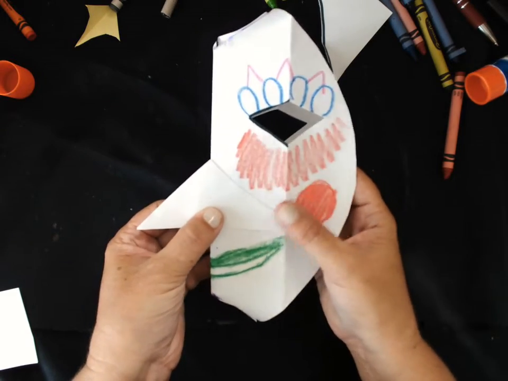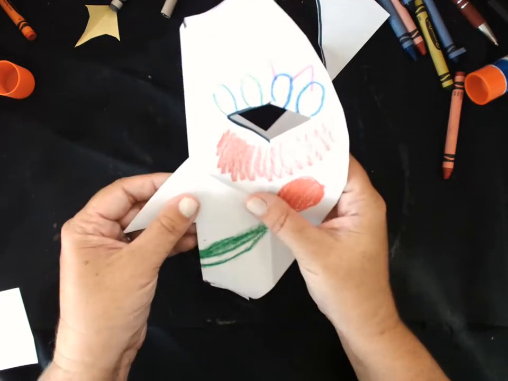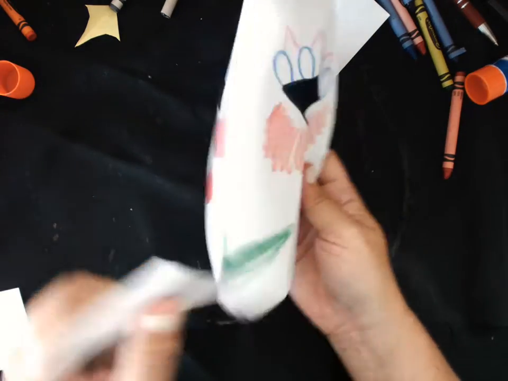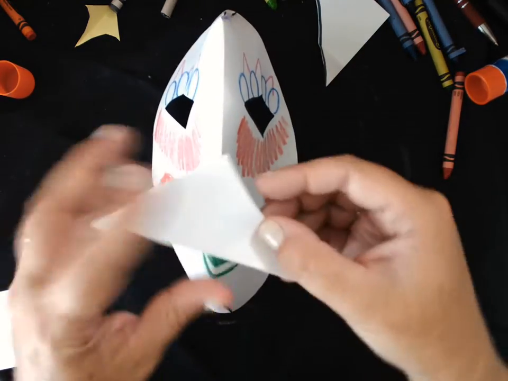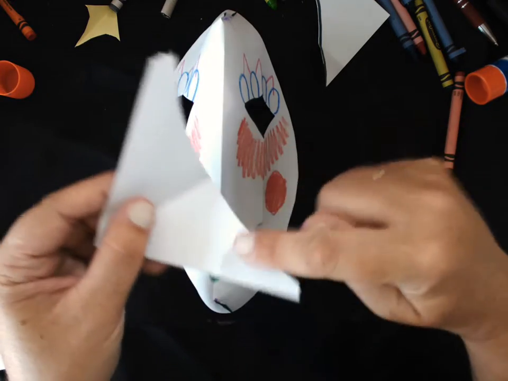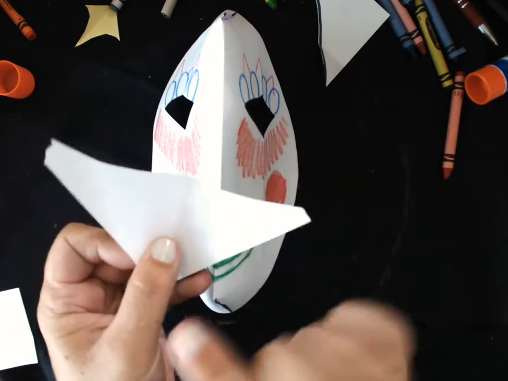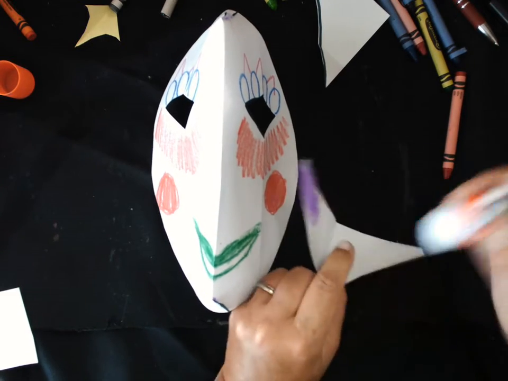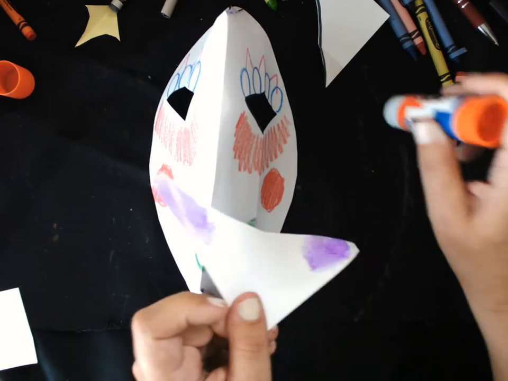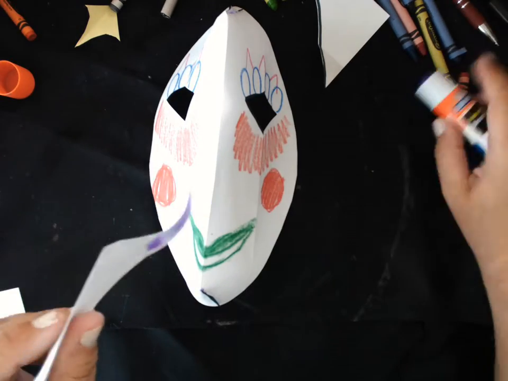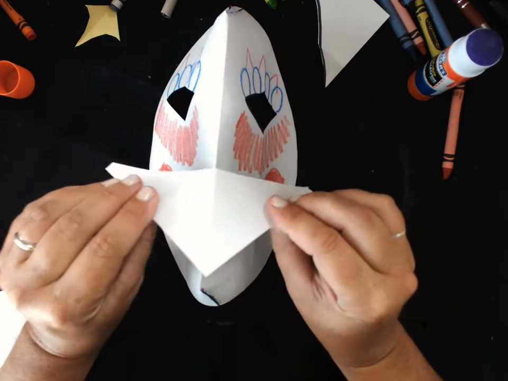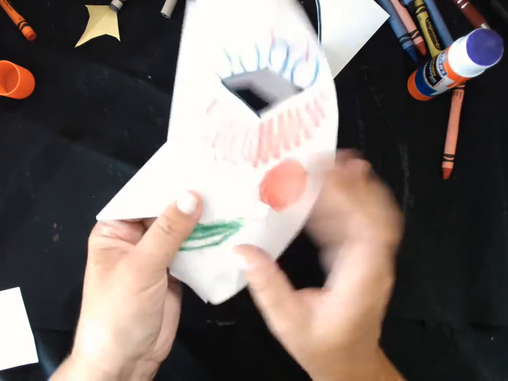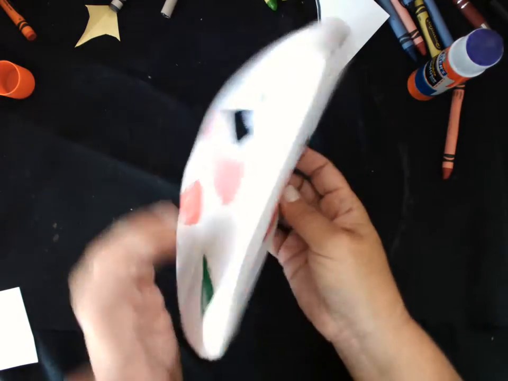Oh, I was just thinking maybe a mustache would look really good. Alright, so I'm going to glue that on there. Now how I'm going to do that is I'm going to put a little bit of glue here and a little bit of glue here, like the parts that come out. Right, like that. And then I'm going to stick that on there. So it looks like that.